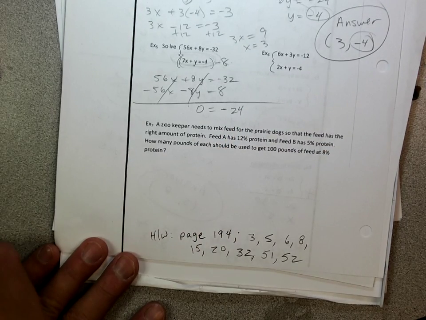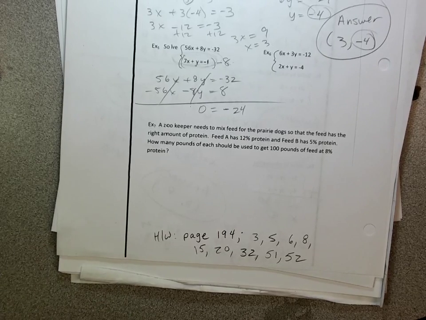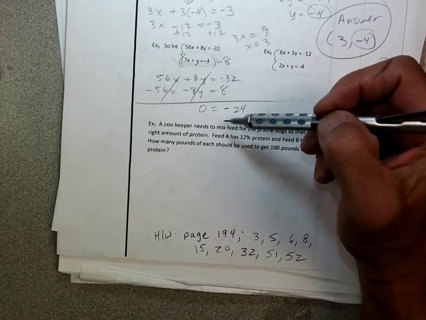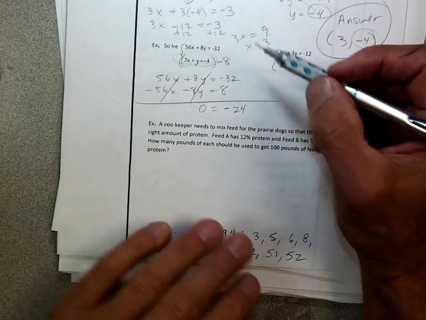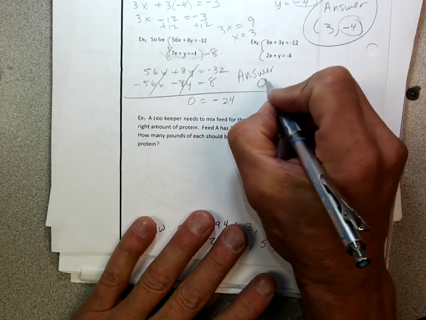Does 0 equal negative 24? X is gone, y is gone. So it's either going to be parallel lines or the same line, right? Which one is it? Parallel, because if it was the same line, everything would have canceled. Does that make sense? So it's got to be parallel lines. So the answer to this one is the empty set. That's the answer.